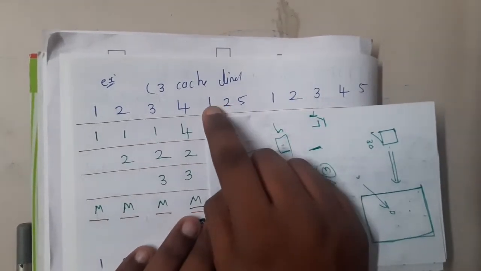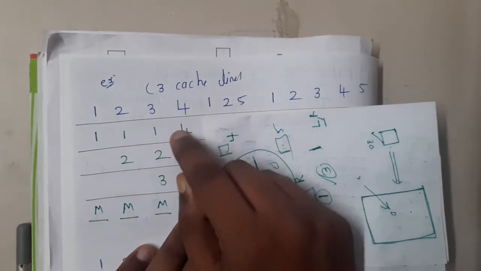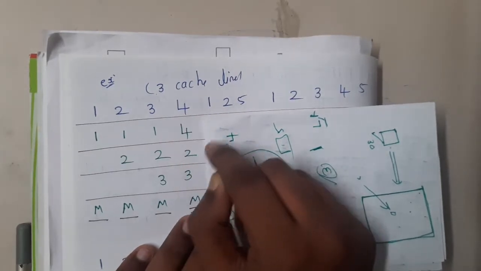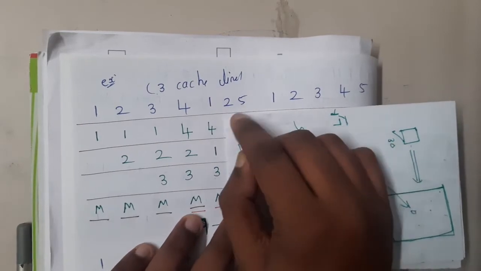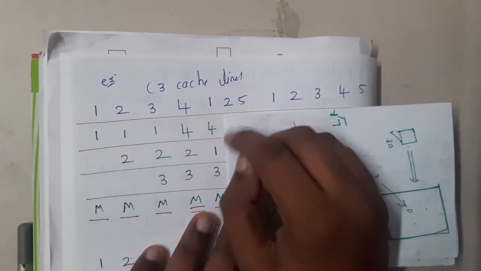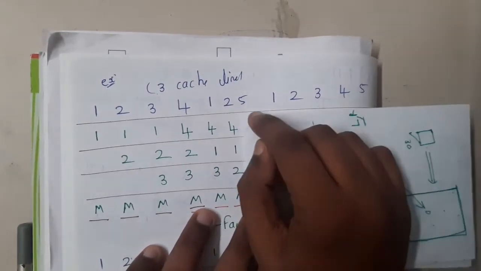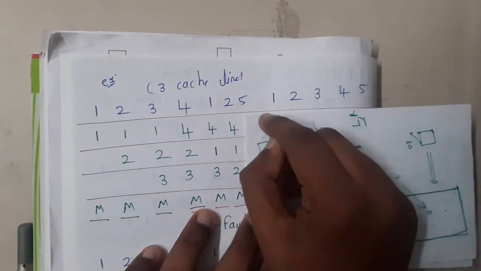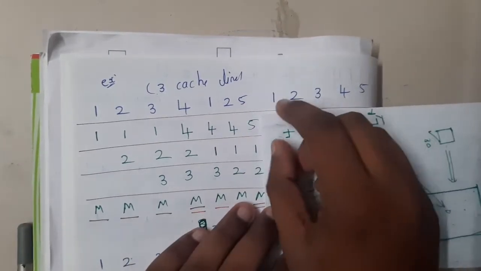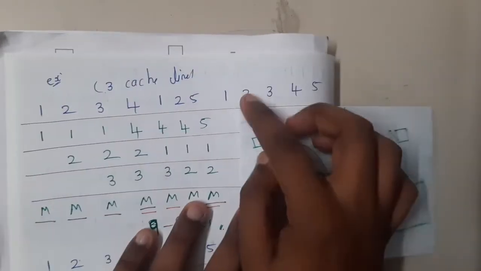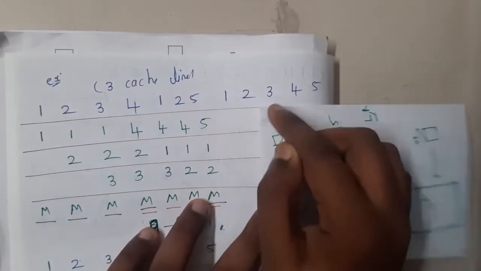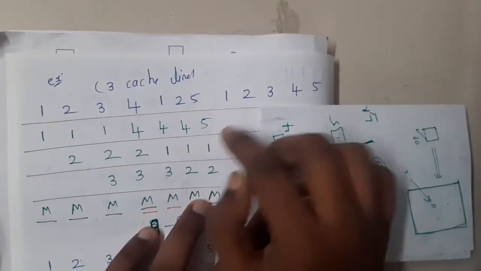Similarly, 1 came now. So now 4 has been replaced. Now you will replace this 2 and place 1. So 4, 1, 3. When it comes to 2, 2 is also not available. So in place of 3, you will place that 2. Nice. So now in place of 4, you will place the 5. Similarly, 1 is available, so no issue. 2 is available, no issue. 3 is not available. So in place of 1, you will place that 3.